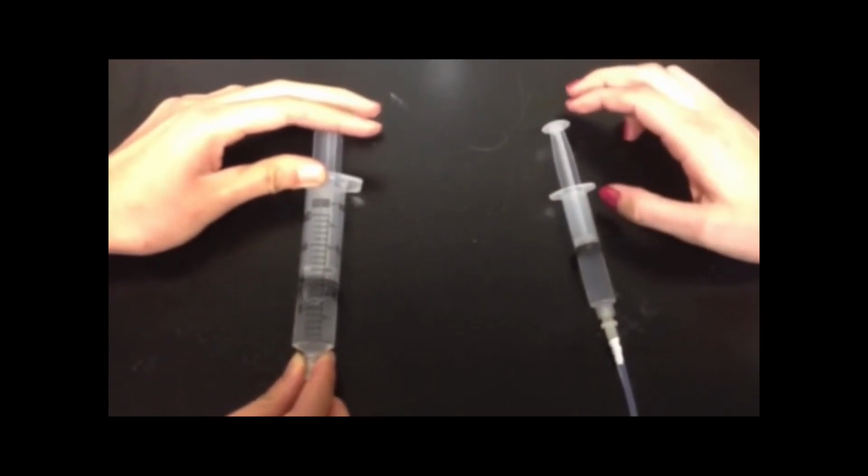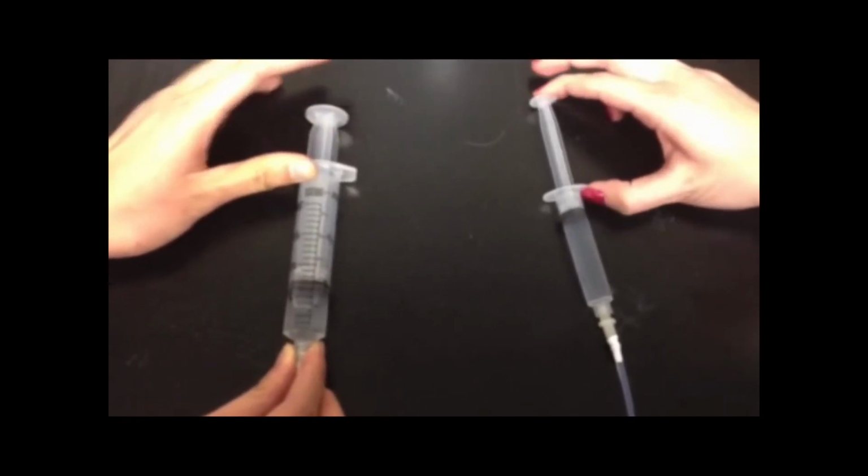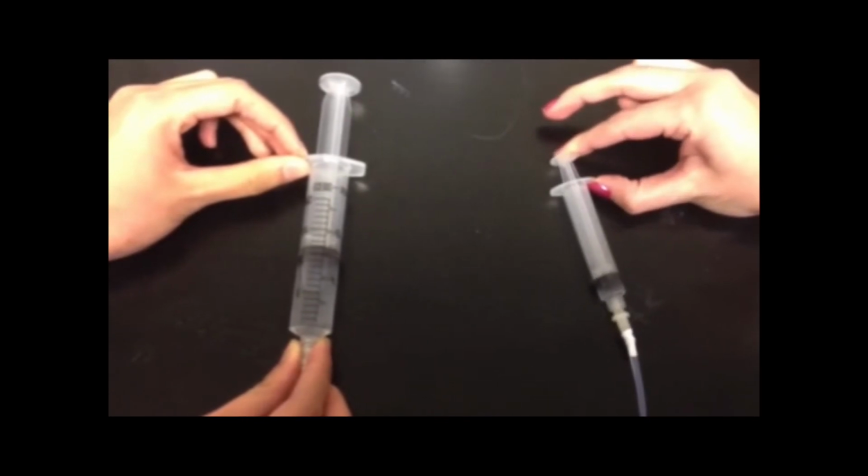This is a demo I would set up in class. We would have water inside of 2 syringes. As you push water out of one, it must enter the other. The water is non-compressible, so as you push it down, the pressure will equalize throughout the whole system.